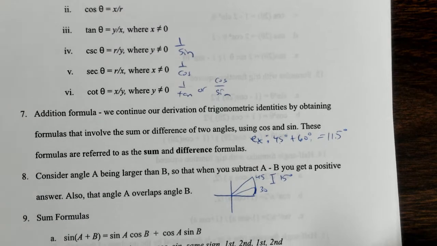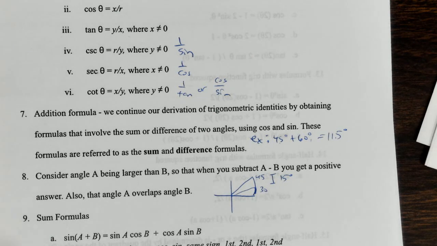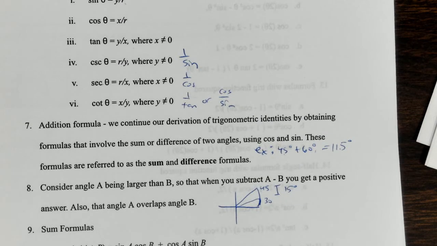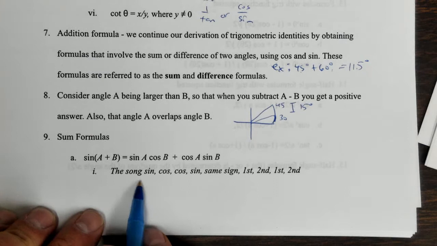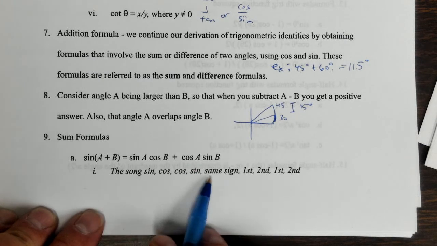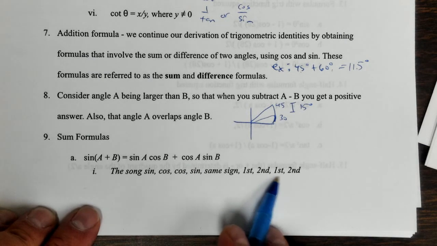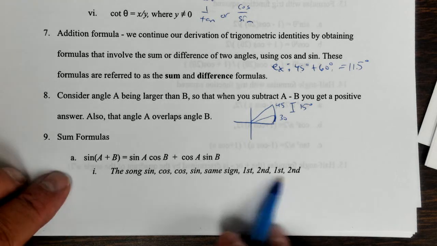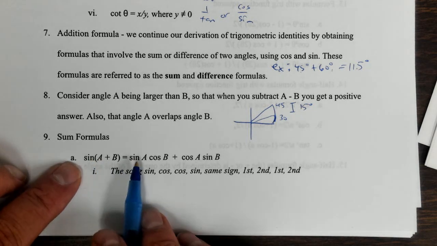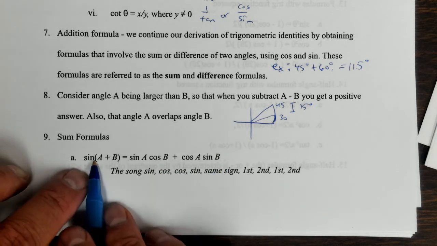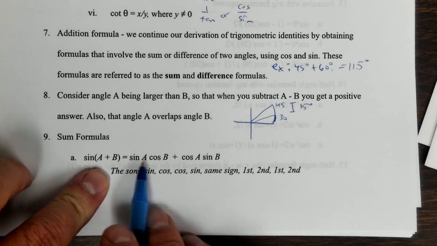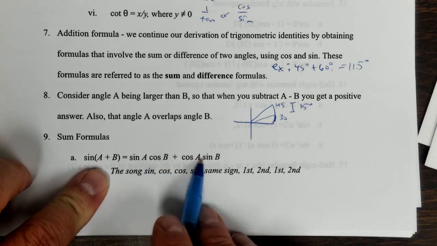Okay, so for your sum formula, that's going to be your statement. It goes sine, cosine, cosine, sine, same sign, first, second, first, second. What that means is if you have sine here, you'll have sine, cosine, cosine, sine. A is first, B is second. So you go first, second, first, second.